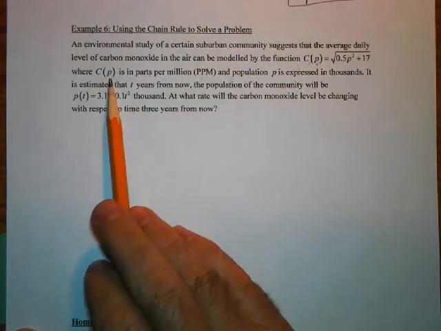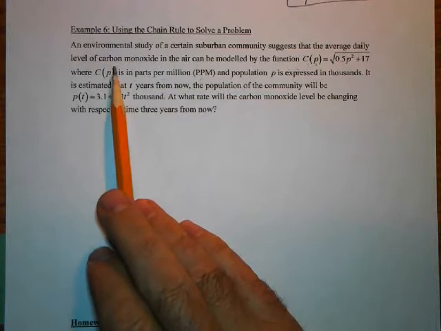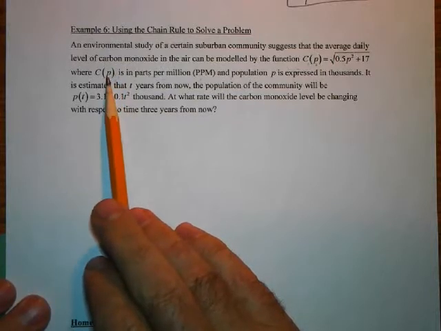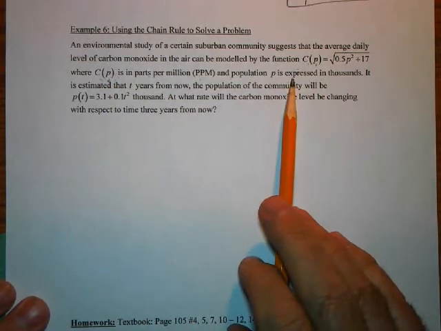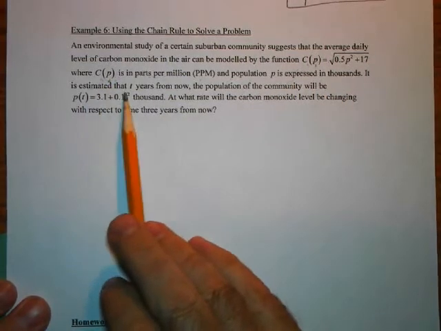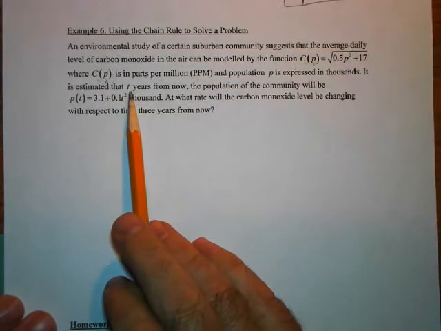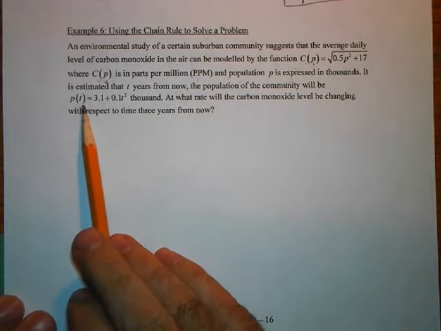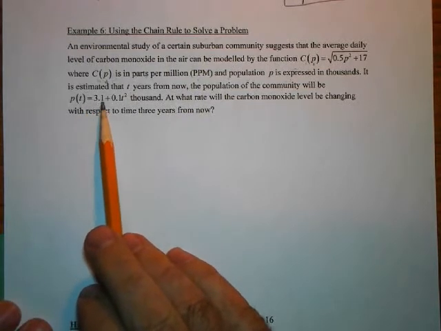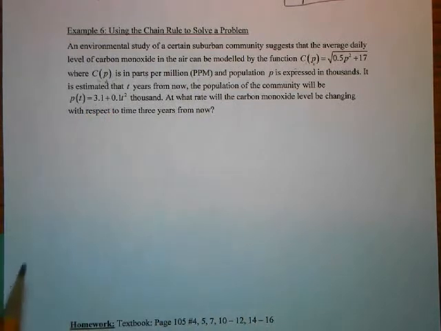So we use the population as input into this C function, which spits out the amount of carbon monoxide. P is the population in thousands. It's estimated that T years from now, the population of the community will be P of T equal to 3.1 plus 0.1 T squared, in thousands of people.